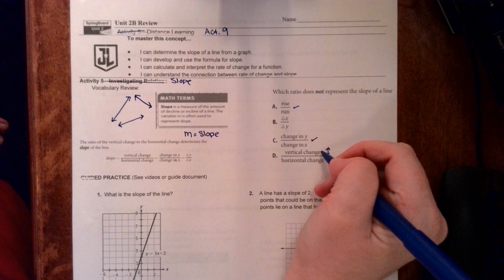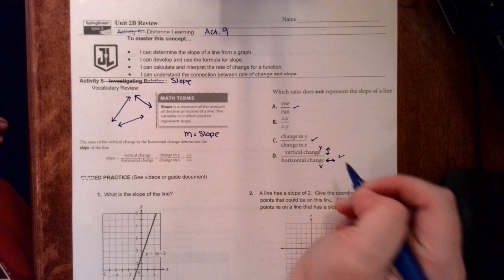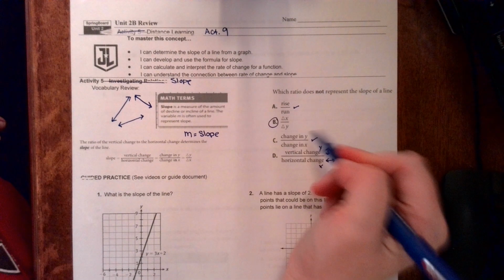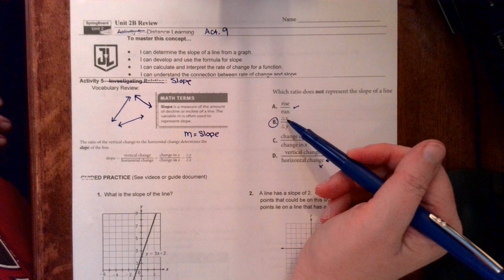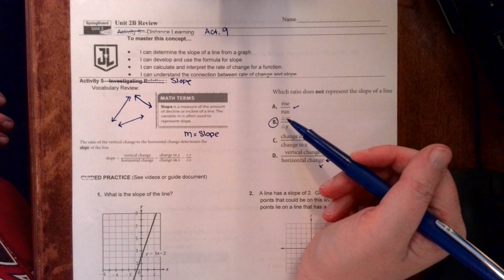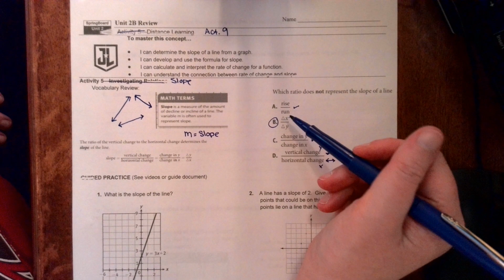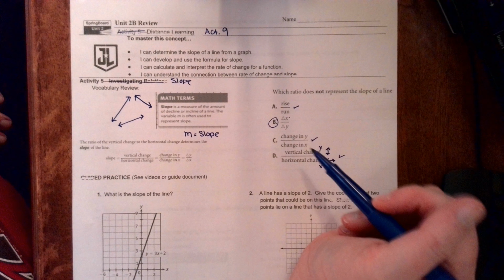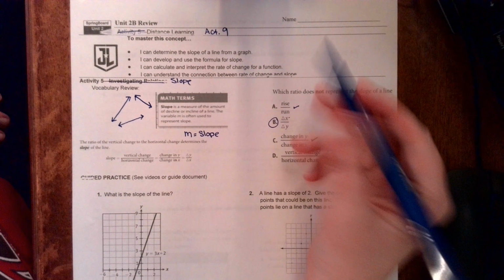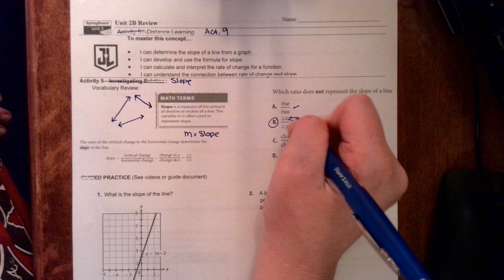So the only one that's not okay is this one. This is our run over our rise, or our x over our y, or our horizontal over our vertical. So this is inverted. The reciprocal is fine. This is not though.